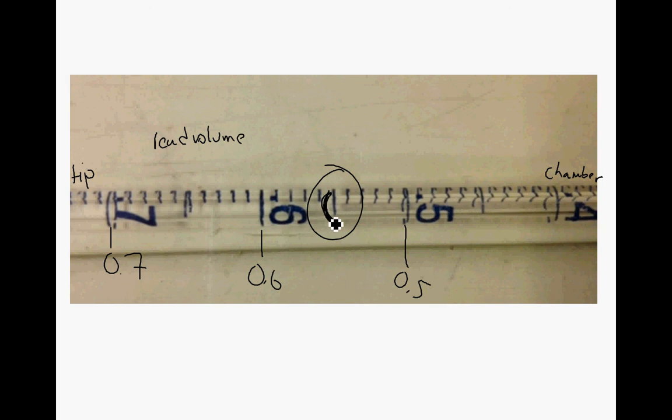Of oxygen. So where is this, right? This side is air, primarily O2, and this side is water here. This volume is between 0.6 and 0.5. So this is going to be 0.51, 0.52, 0.53, 0.54, 0.55, 0.56. So you would read this as 0.56 milliliters.